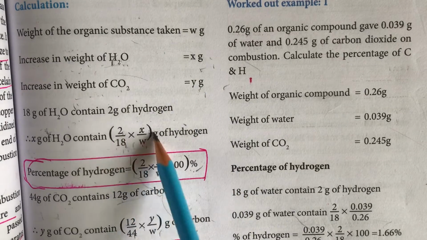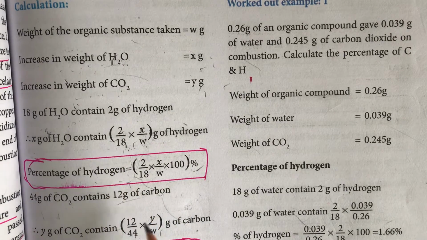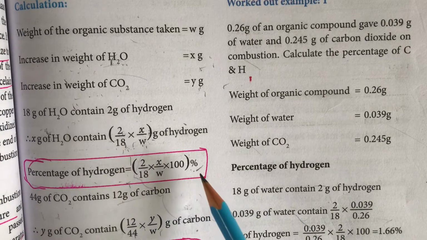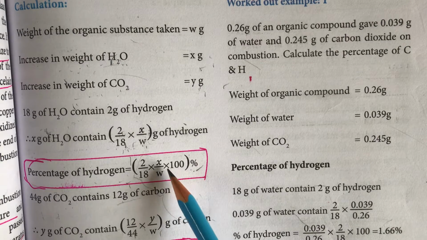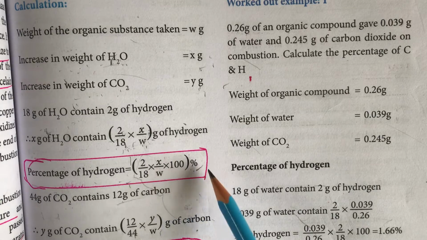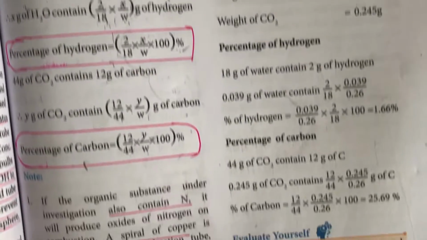So what will be the percentage of hydrogen present in the organic compound? 1 mole, 18 gram of water, contains 2 gram of hydrogen. We have taken W gram of organic compound, and in that the weight of water calculated is X gram. Multiplied by 100, this will give you the percentage of hydrogen.